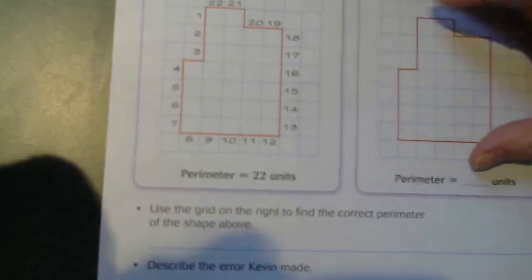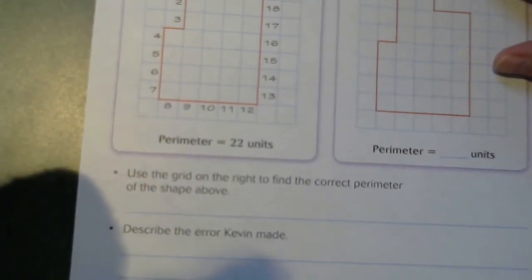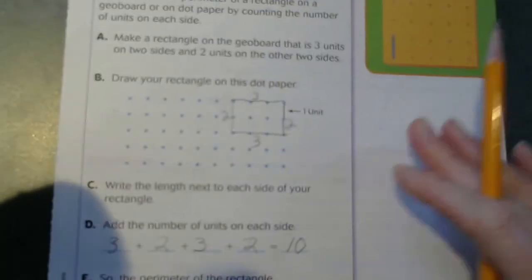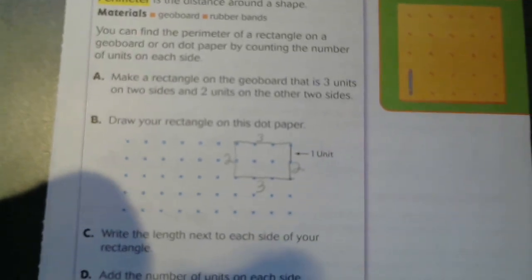On the back is the problem solving. Go ahead and try to figure out Kevin's error, and then go ahead and complete lesson 11.1 out of your practice book.